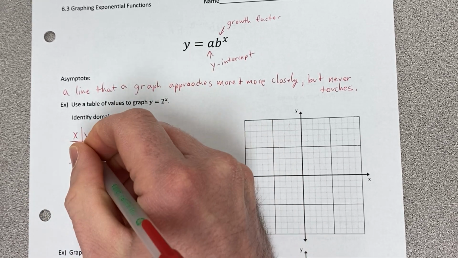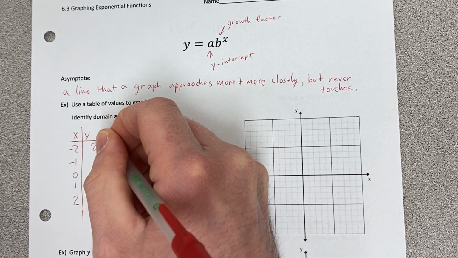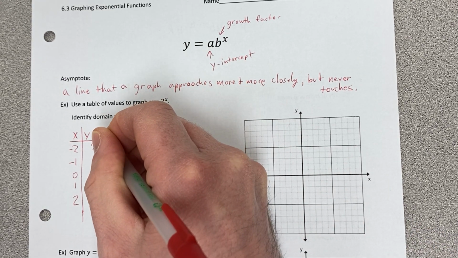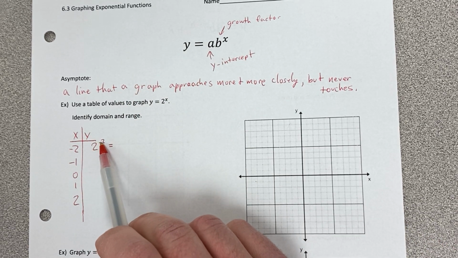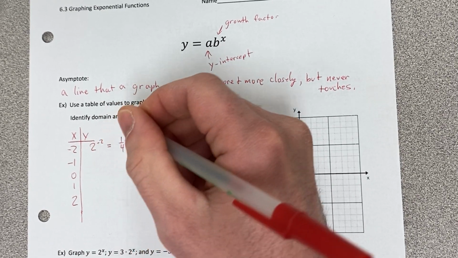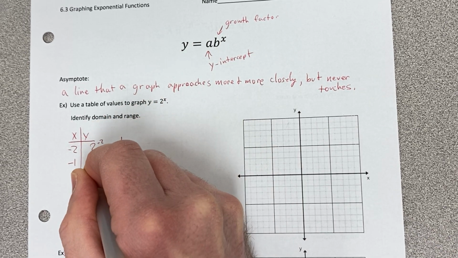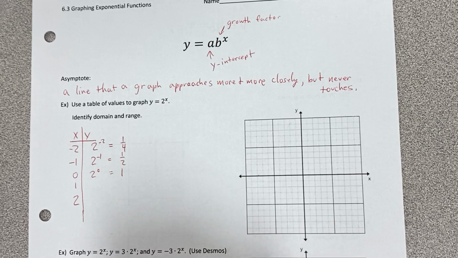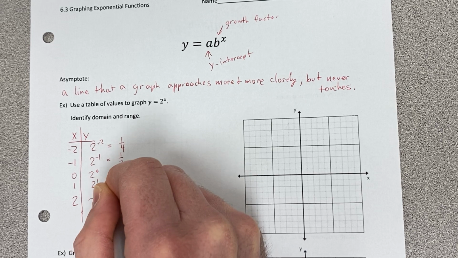So if x is -2, that would be 2 to the -2. I'm actually going to do these by hand, but you could use a calculator if you want as well. I kind of like doing them by hand because it reviews our properties of exponents. A negative exponent is going to flip it over, then we square it, and you get 1/4. 2 to the -1 flips it over, 1/2. 2 to the 0, what's anything to the 0 power? You got it, 1. And 2 to the first is 2, and 2 squared is 4.